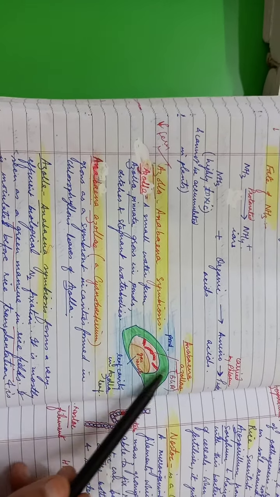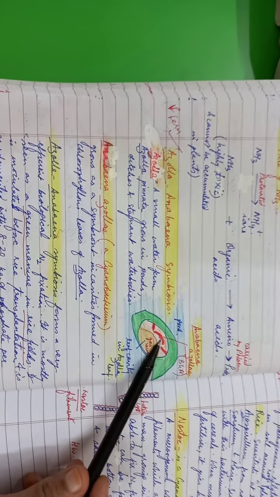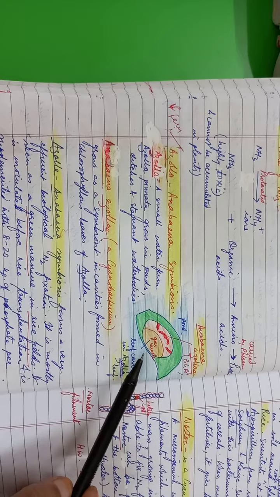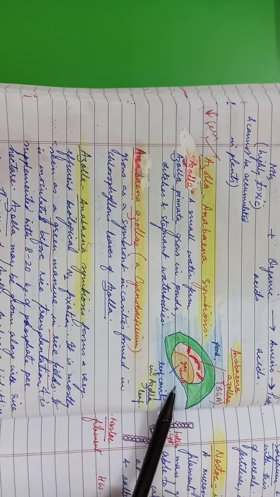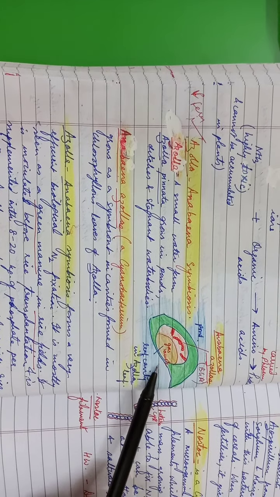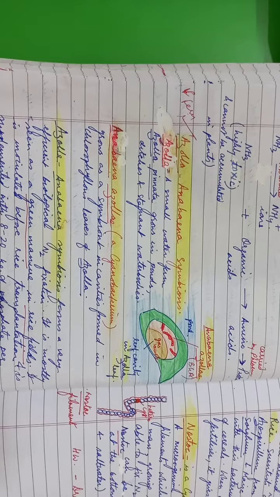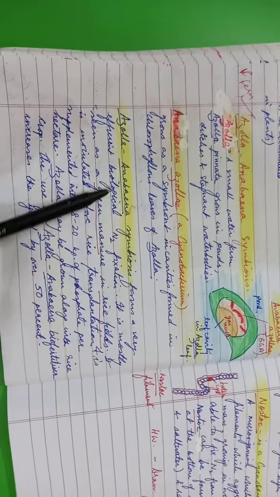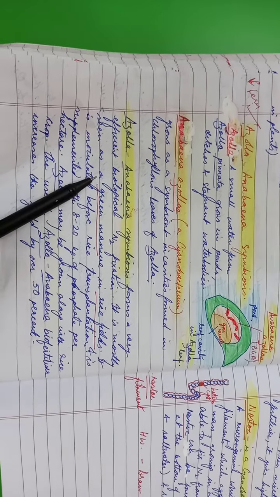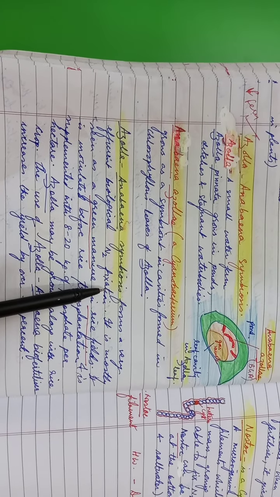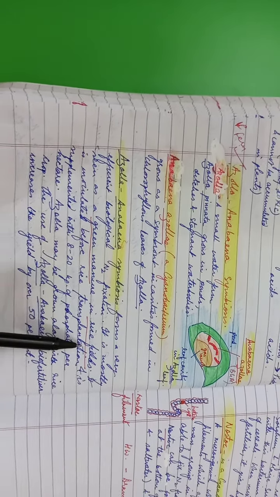All right. Now, why do you think this association is important? This association is very, very important to increase the yield of certain plants like rice. You can imagine as high as some 50% of the yield that is increased. The output is increased by 50%. So, Azolla Anabaena symbiosis forms a very efficient biological nitrogen fixation. It is mostly seen as a green manure in rice fields.